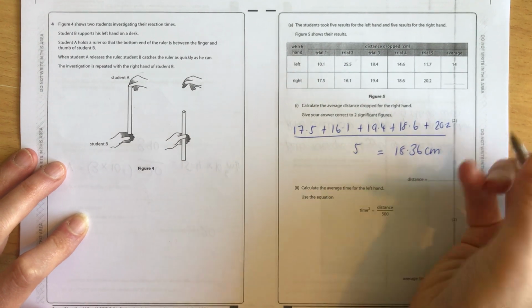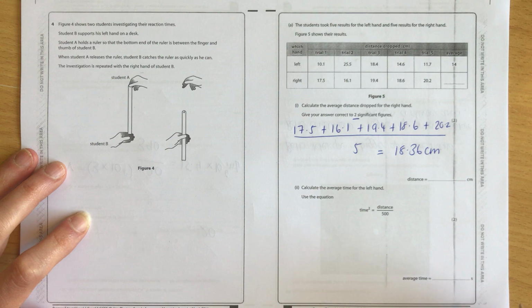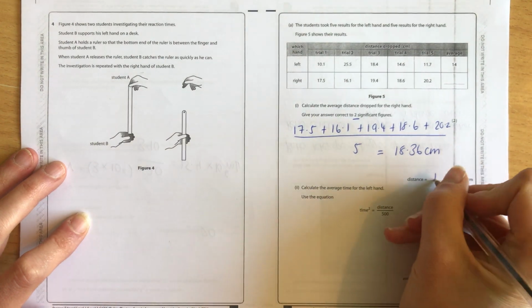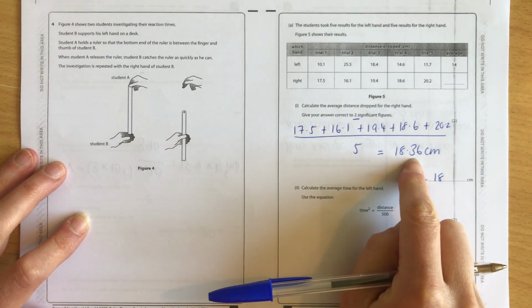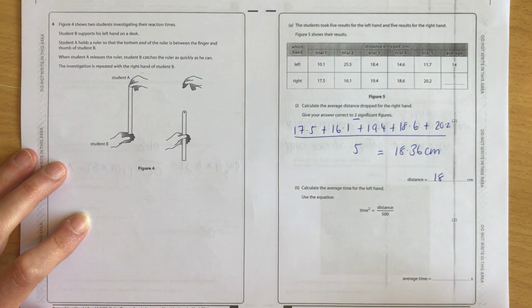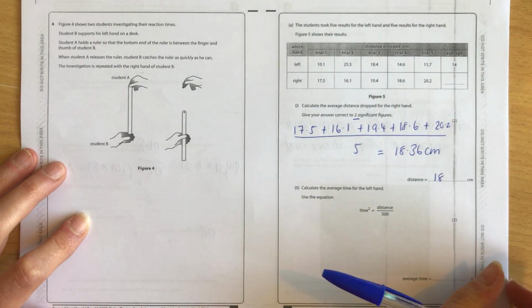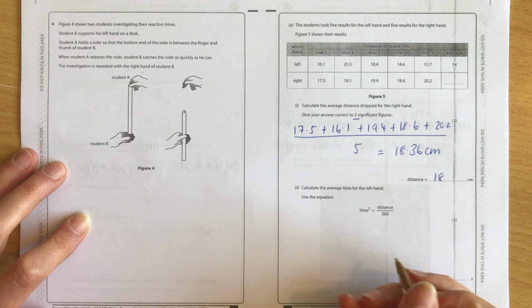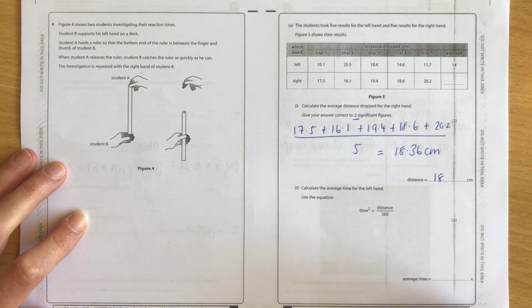18.36 centimetres, but it tells us to give it to 2 sig figs. That's 1, 2, 18. I don't need to round up because 3 6 would round down to 18. Then calculate the average time for the left hand using the equation they've given you. So time squared equals distance divided by 500.